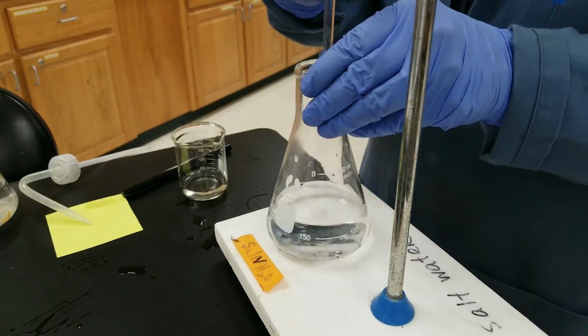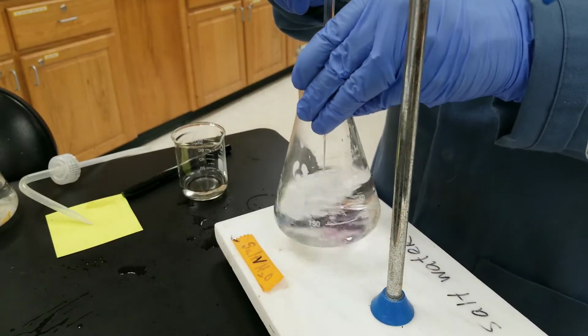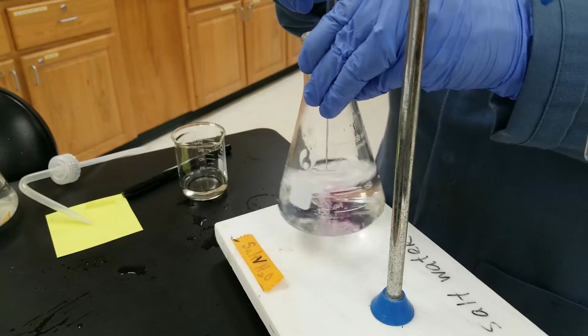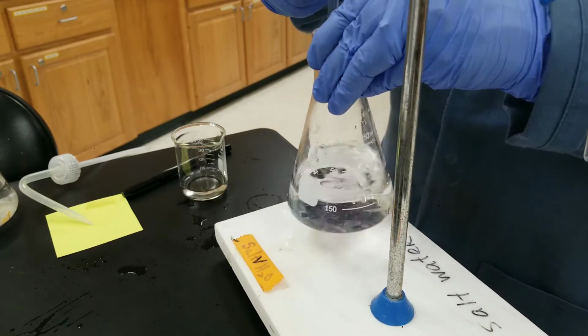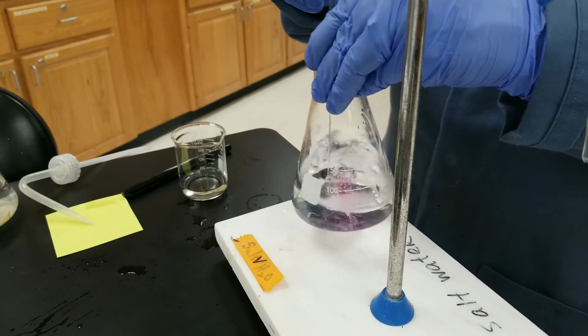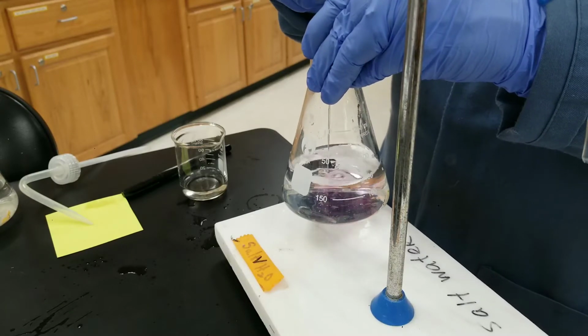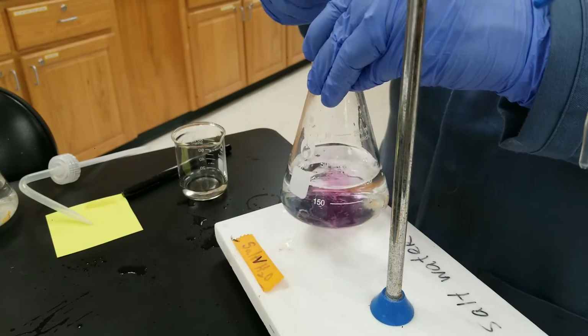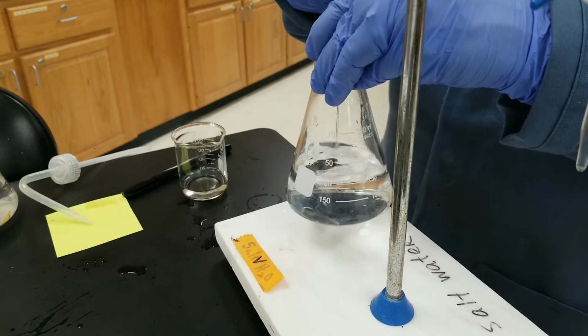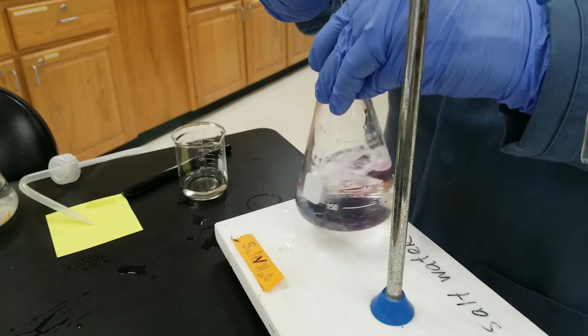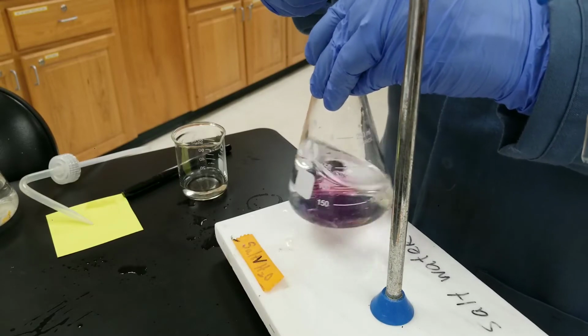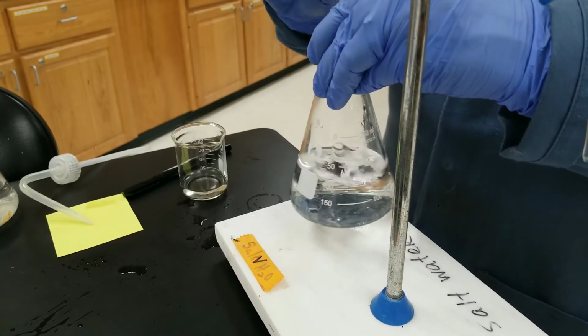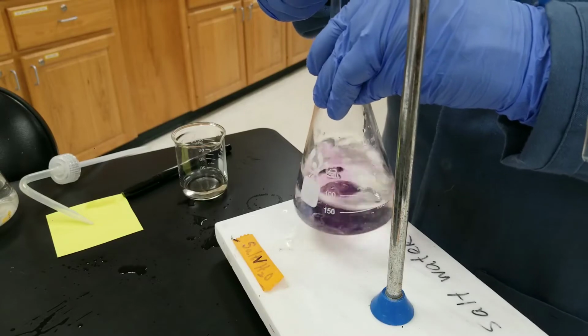So I'm going to turn and swirl, turn and swirl. You can see the pink. You want a pink that stays, though. And so we're getting close. I practiced this ahead of time, so I kind of know a little bit where the end point is going to be.